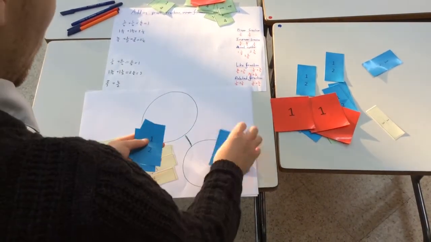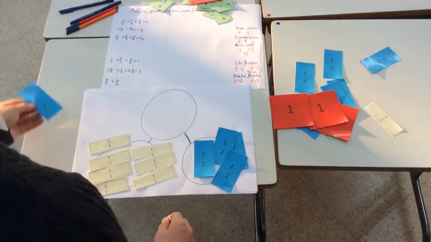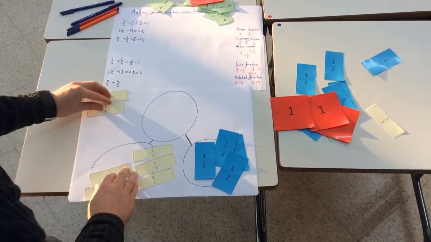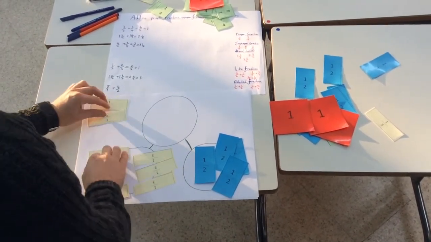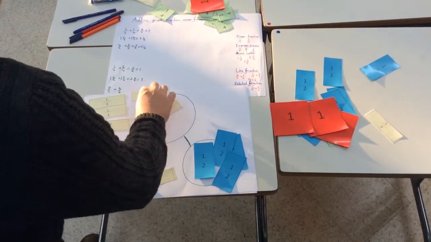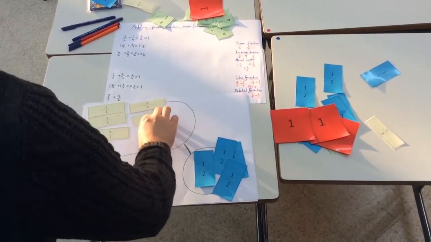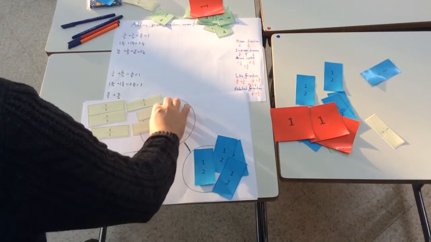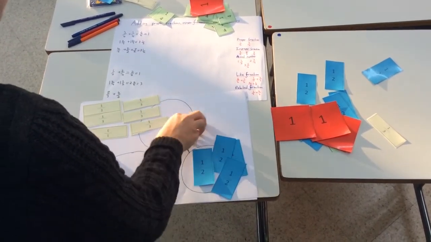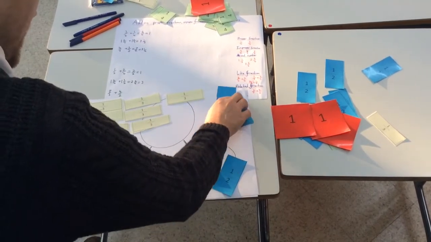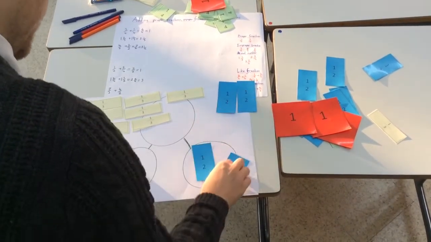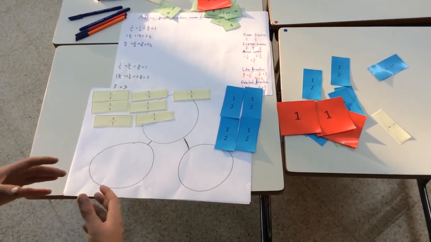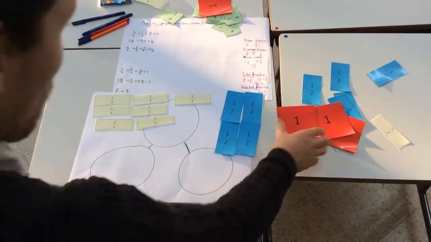1, 2, 3, 4. Okay, let's push these 2 parts then up into our whole. So there. Here. And then let's move up our halves. Well, straight away then, I'm going to just cover up my wholes when I've got whole ones.